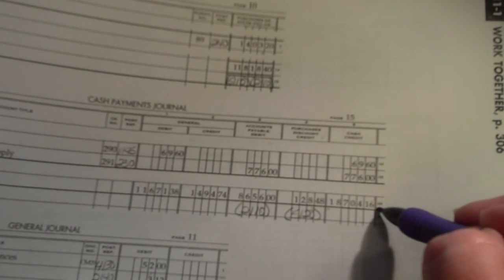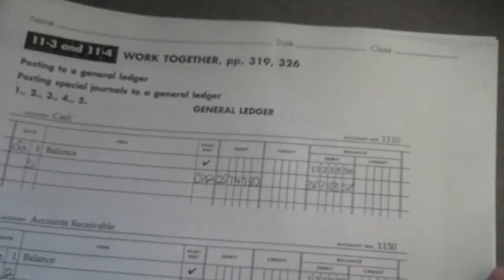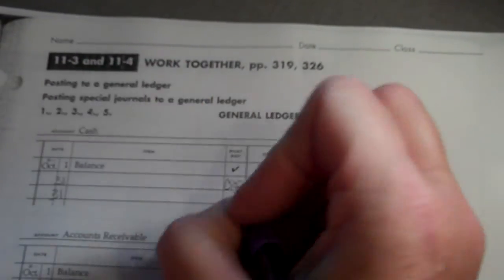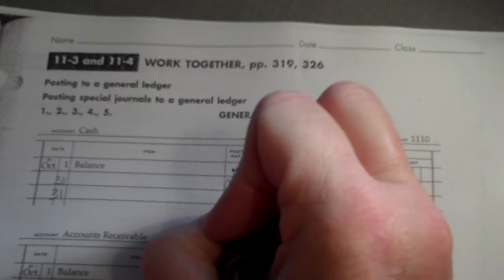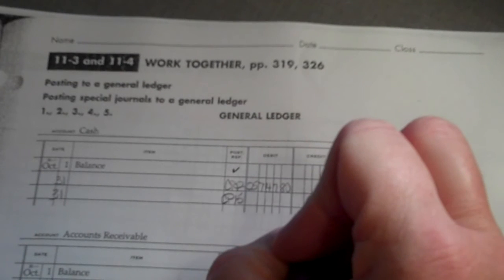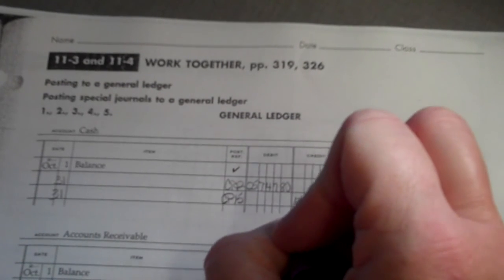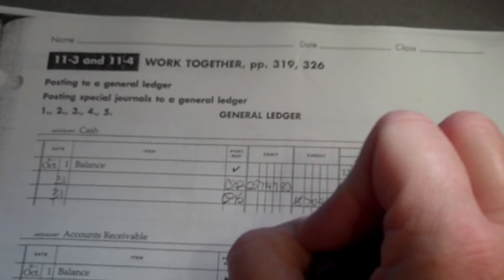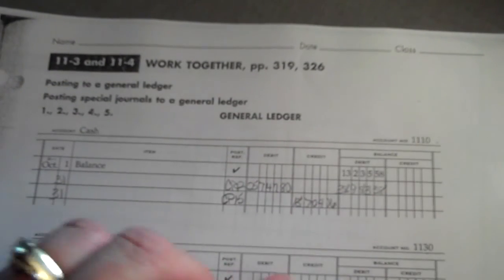Now I need to post the total for cash credit. So find cash on the first page. It's the 31st. Cash payments journal, page 15. We have a credit of $18,704.16.